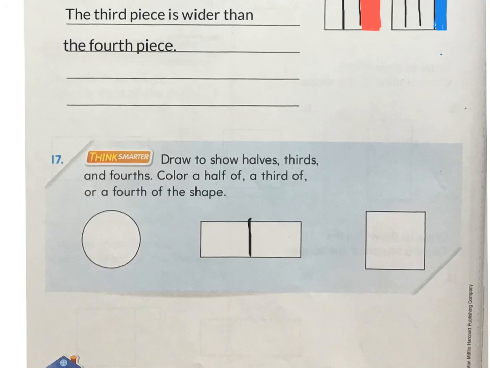The circle, I know how to make that Y. That's easy for me, so I'll make that one into thirds. Might have to make that Y just a little bit wider. There we go. That looks a little better. And then for fourths, I'll just draw an X on that square.